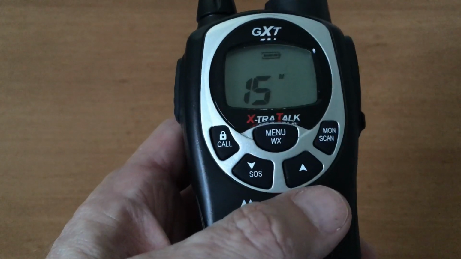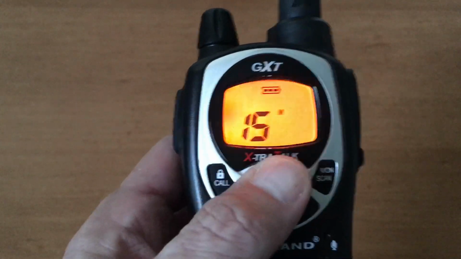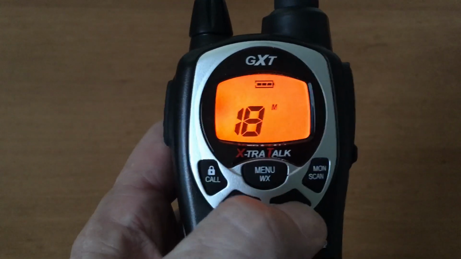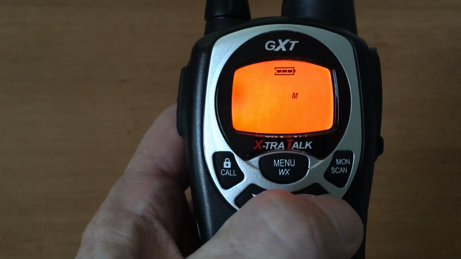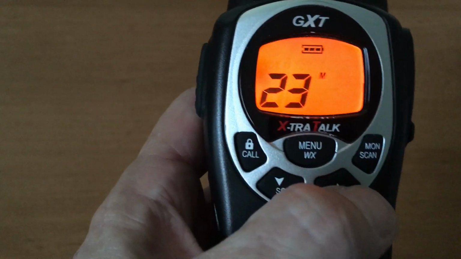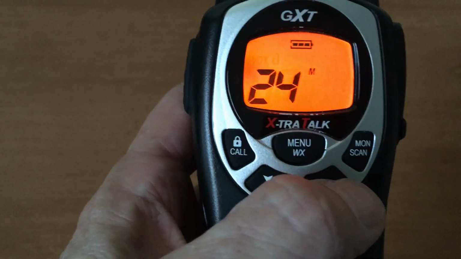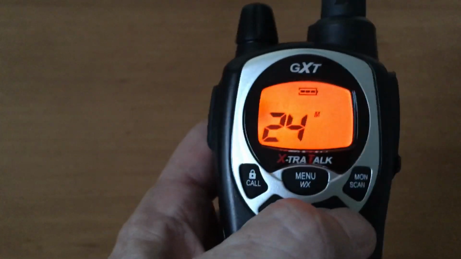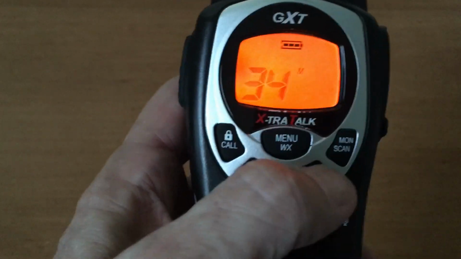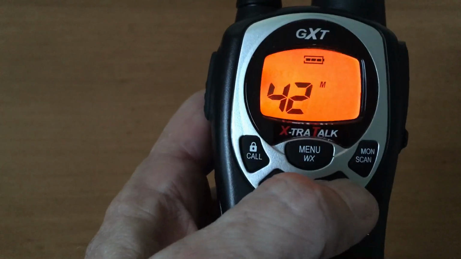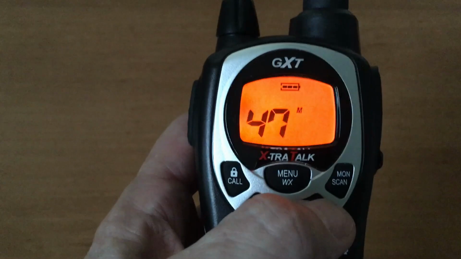The other thing that happens is if I change channels, GMRS and FRS has 22 channels. 23, okay, what's that? 24. It's not a repeater capable radio, and it just keeps going. It'll go all the way up to 50. Some go up to 38.